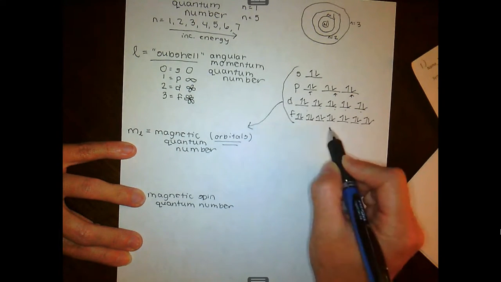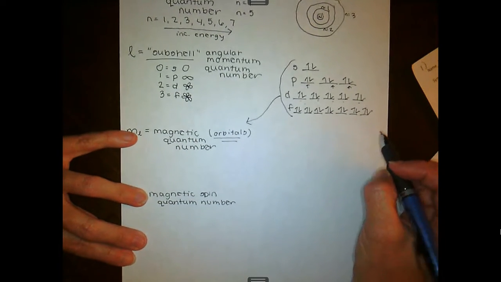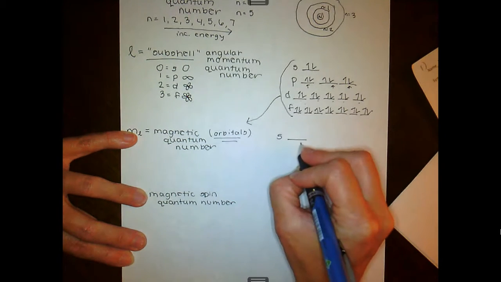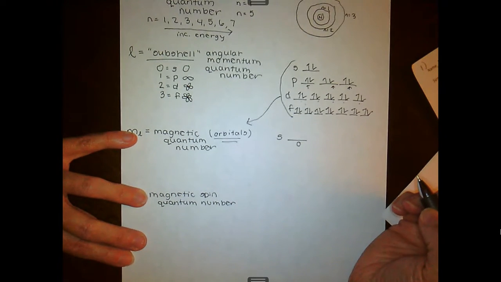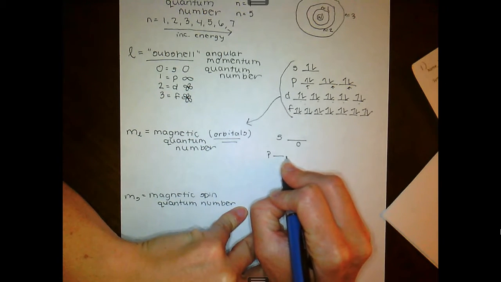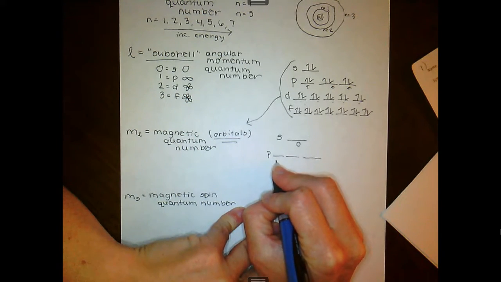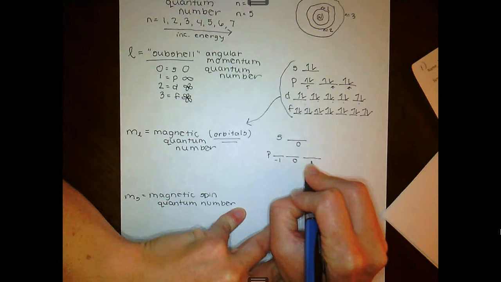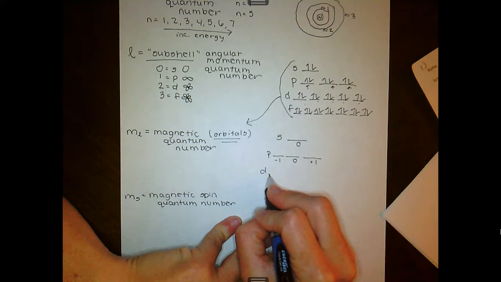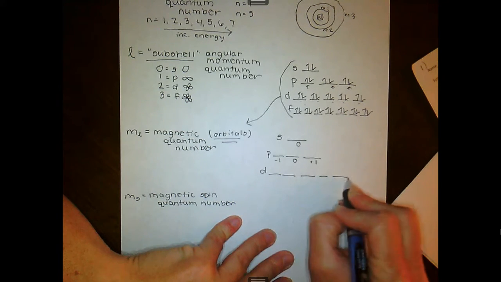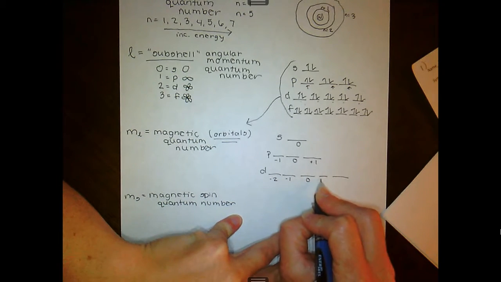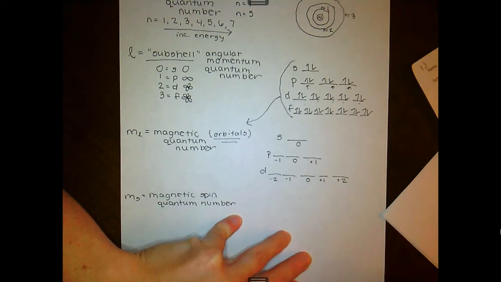We actually have numbers that we can assign to those. Looking at the s sublevel, it has one orbital, and that is the 0 orbital. That's its numeric value. The p sublevel has 3 orbitals, and they range from -1, 0 to +1. The d sublevel has 5 orbitals, as we just talked about, and that ranges from -2 all the way to +2.